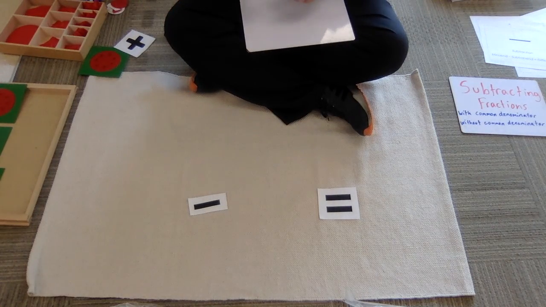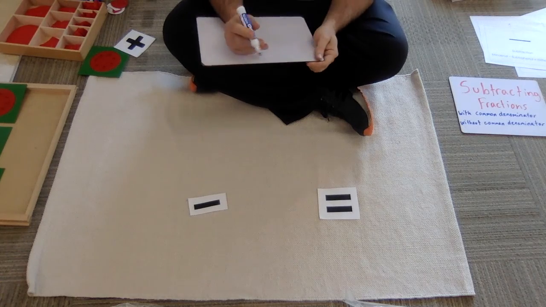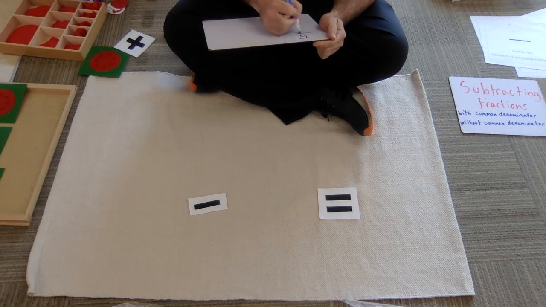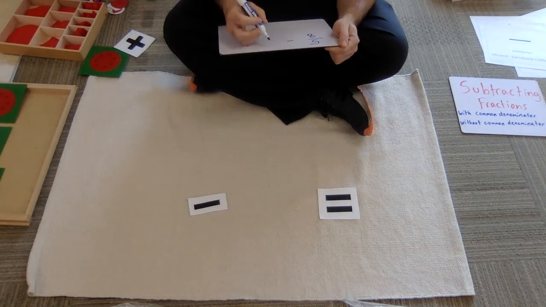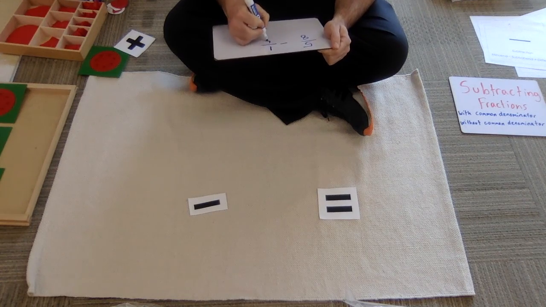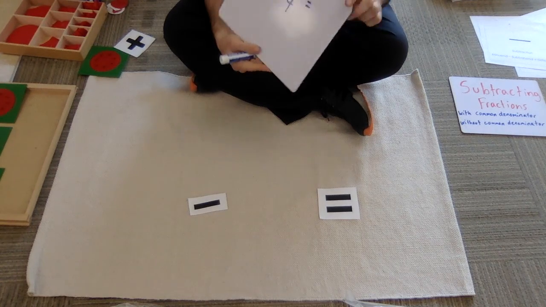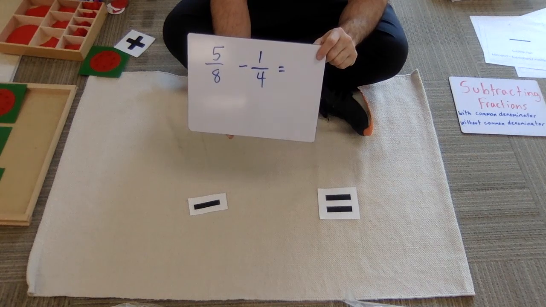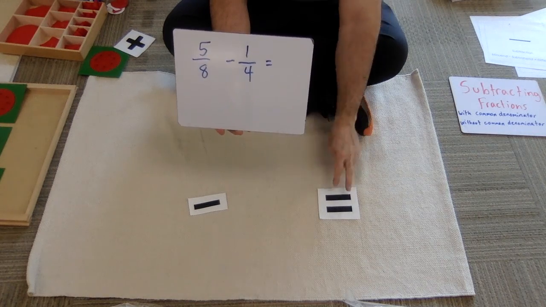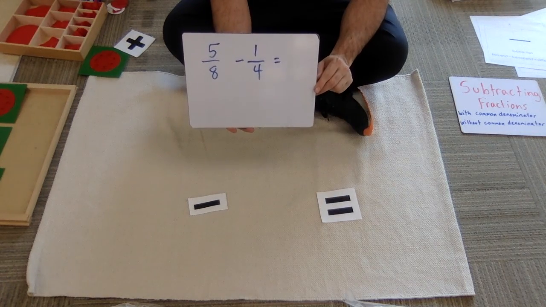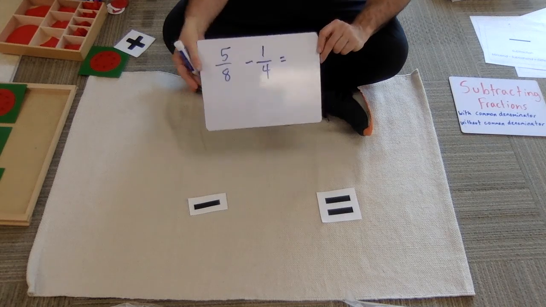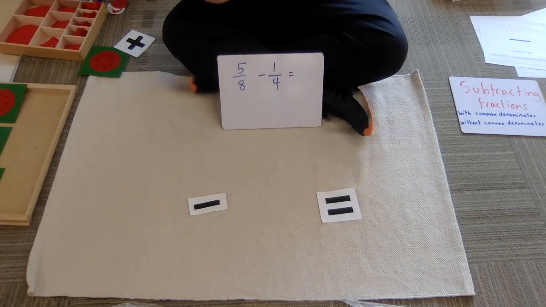All right, so how about 5/8 minus 1/4? Okay, well, no whole numbers, that's fine. No big deal, but we don't have a common denominator yet. So let's put our 5/8 out there.